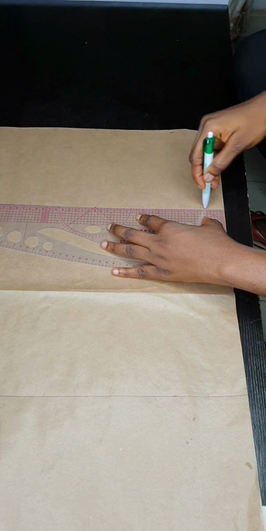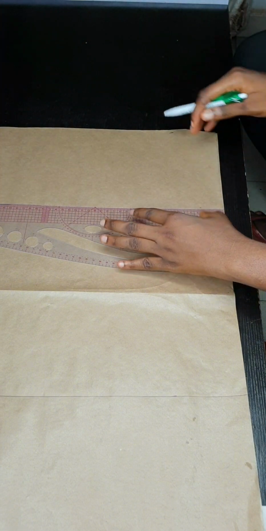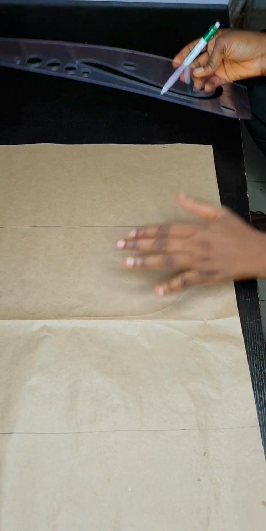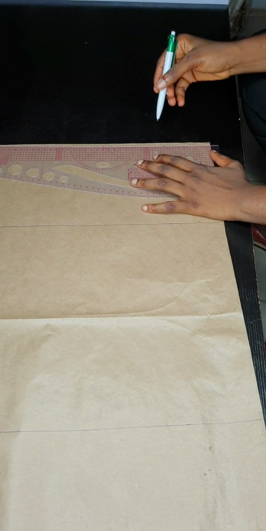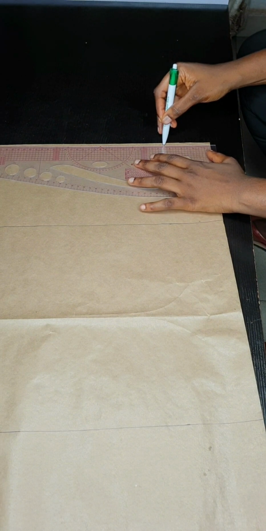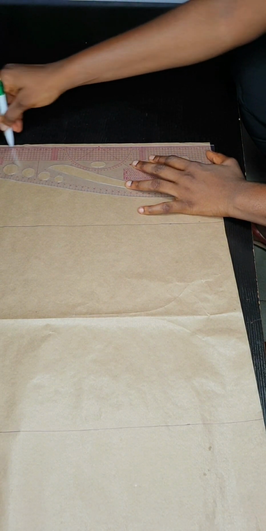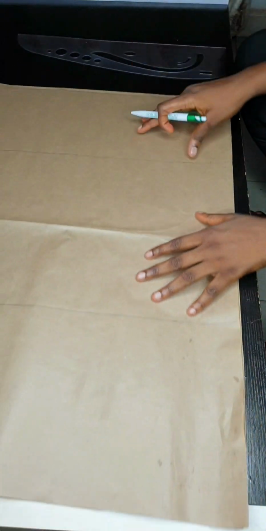This length of the skirt. If your skirt is longer, you can turn the paper to the other side, because this is just the shorter part of the paper that I'm using. We have the longer length of the paper, so you can use it if the length is longer than this. I'm just using the shorter part because my skirt is not that long. The length of the skirt is just 28.